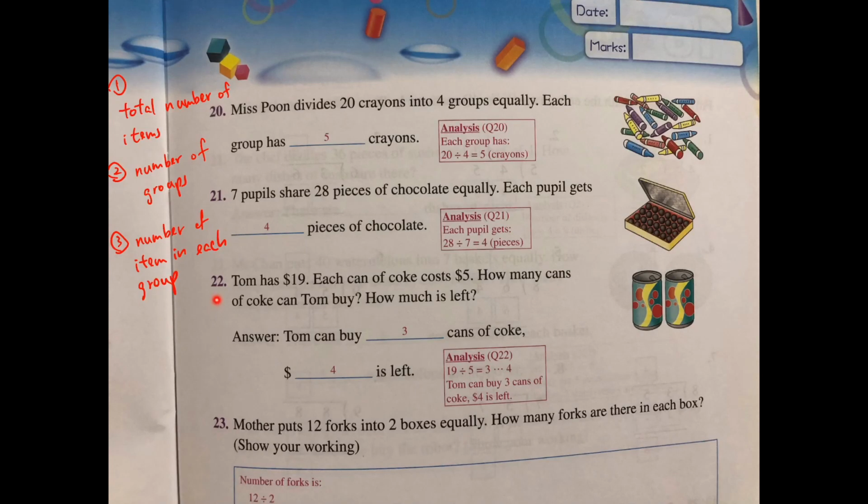For question 22, instead of given the total number of items and the number of groups, this time we are given the total number of items and the number of items in each group, and we are asked to find the number of groups here. So Tom has $19. So $19, you can treat it as like 19 items, and each can of Coke costs $5. So the number of items in each group, so $5 for each can. And how many cans of Coke can Tom buy? So we need to find the number of groups here, and then how much is left.